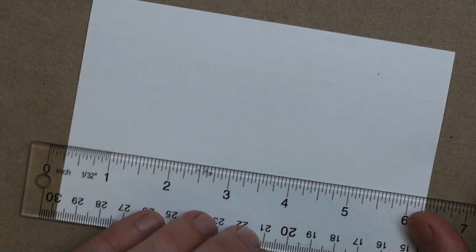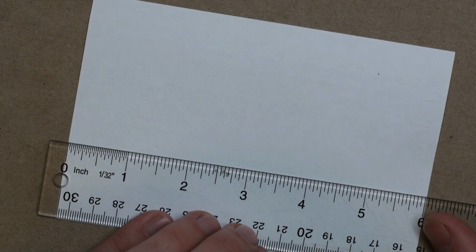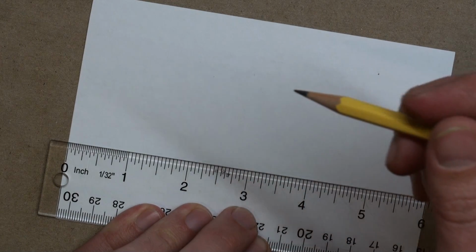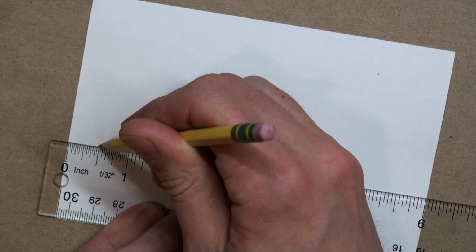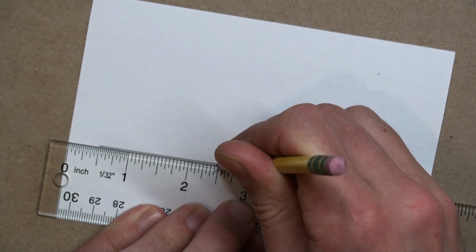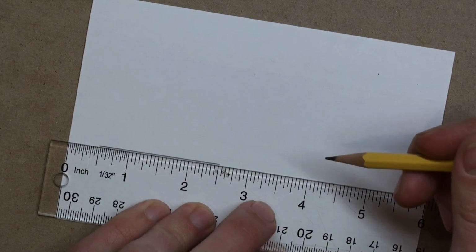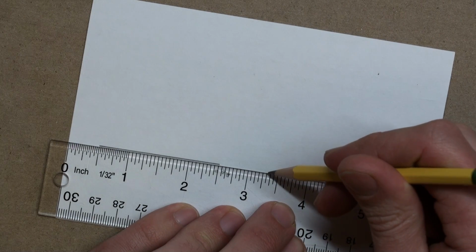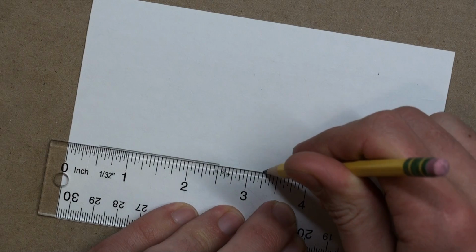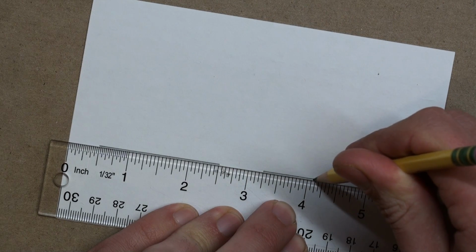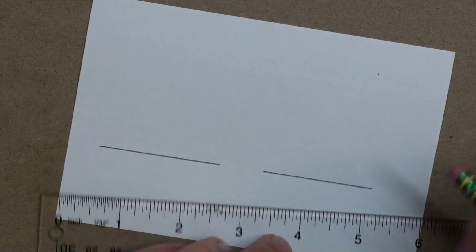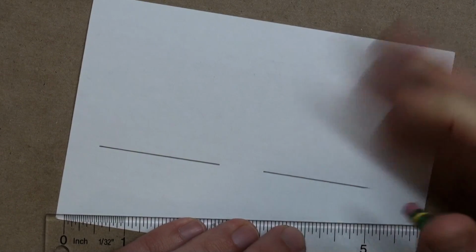I'm going to draw two different triangles. This will be the base of my first one, and then this will be the base of my second one.